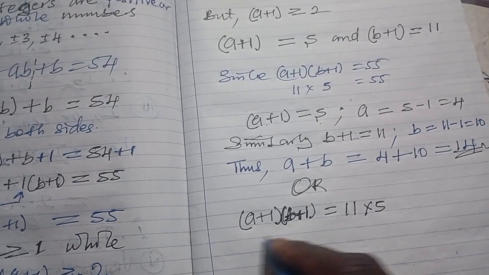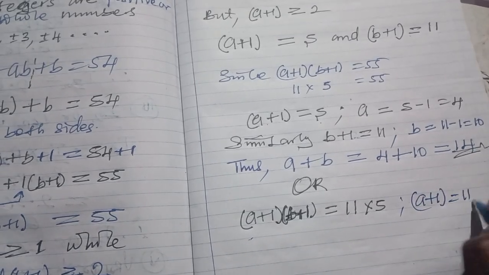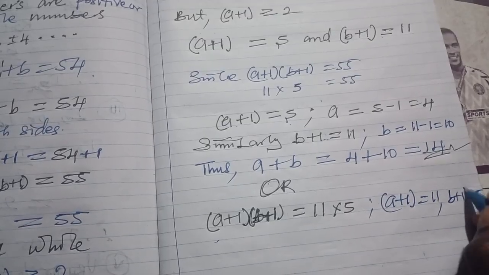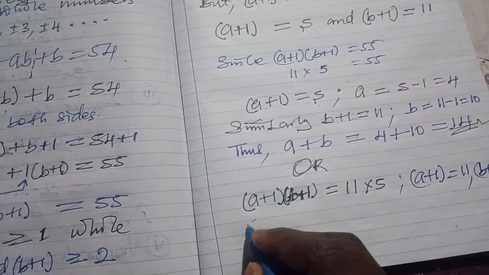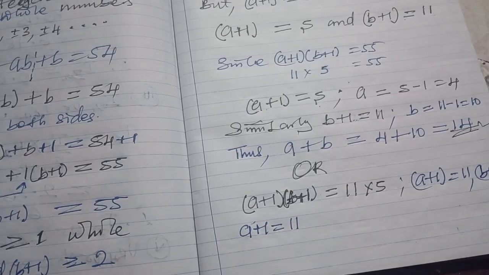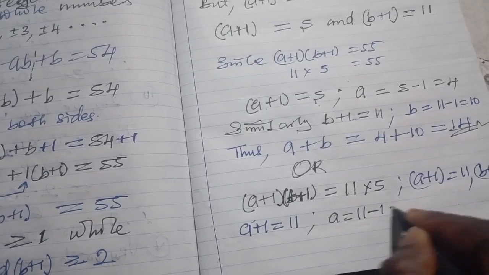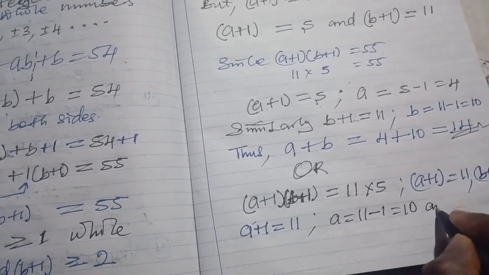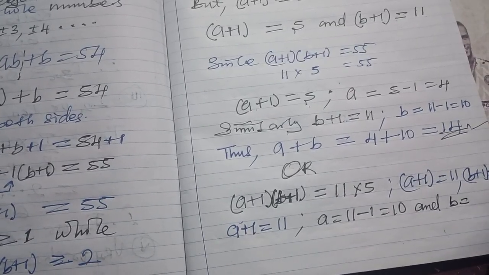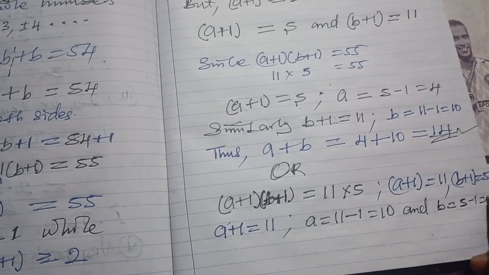So we can say A plus 1 is 11, while B plus 1 is equal to 5. If that is the case, we have A plus 1 equals 11, so that A will now be 11 minus 1, which is 10. And here B plus 1 is 5, so B will now be 5 minus 1, which is 4.